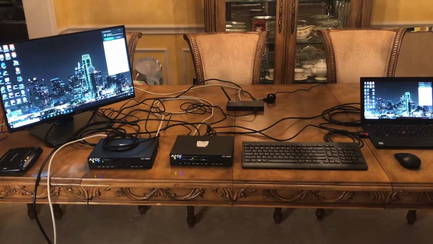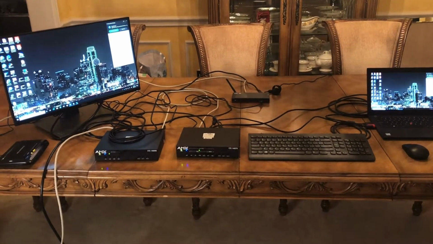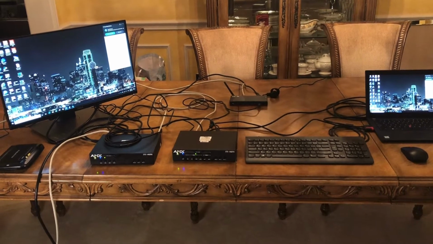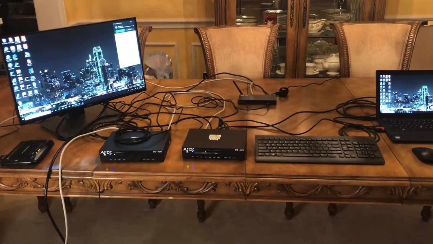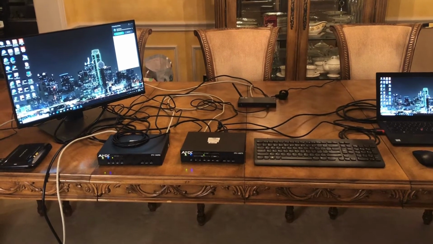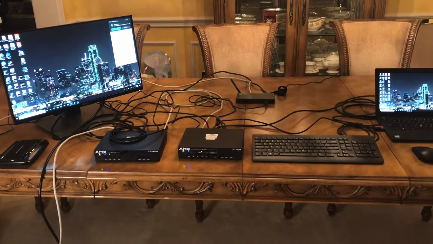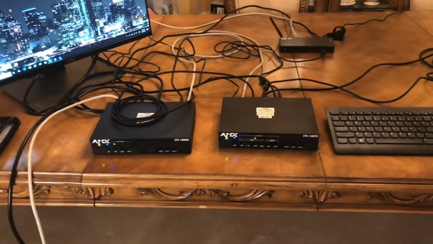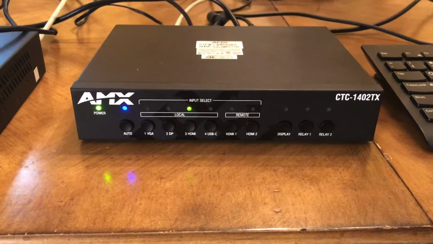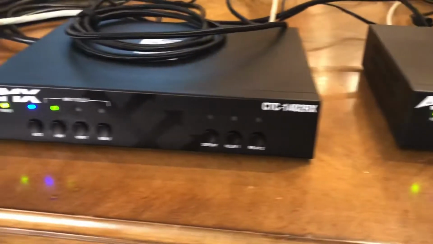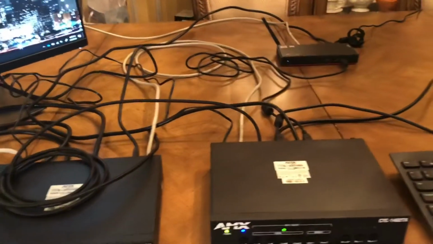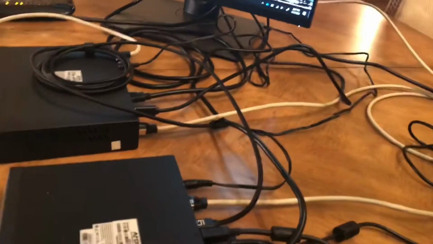This is a little demo that I created for you to show you the capabilities of the CTC-1402 kit, which is at its basics a 6 input by 1 output video switcher, AV switcher with a USB matrix. The two basic boxes we have here are the transmitter. You can see all the inputs, including the inputs that are included in the receive box that you'll see shortly. These two boxes are connected over HDBaseT to act as one big switch.